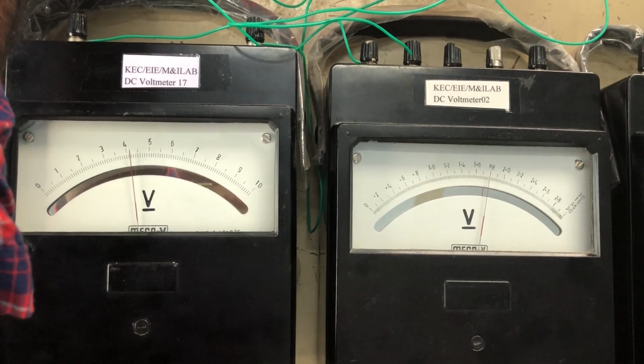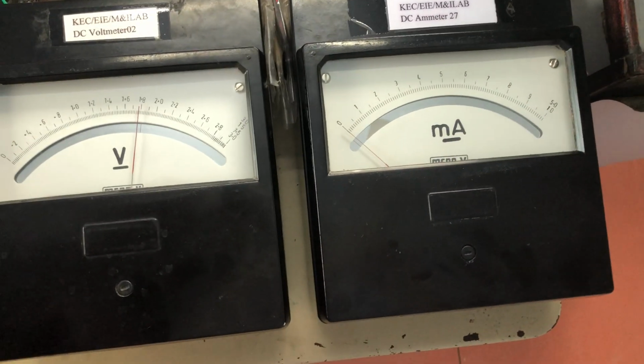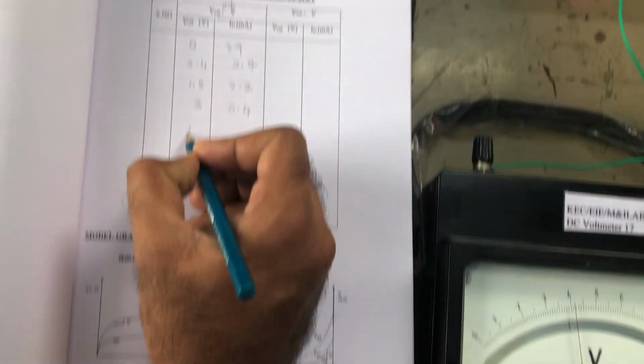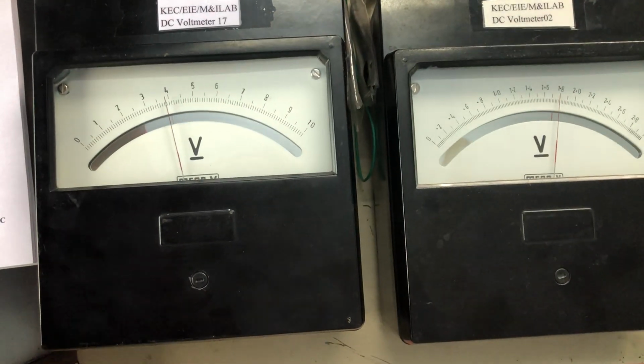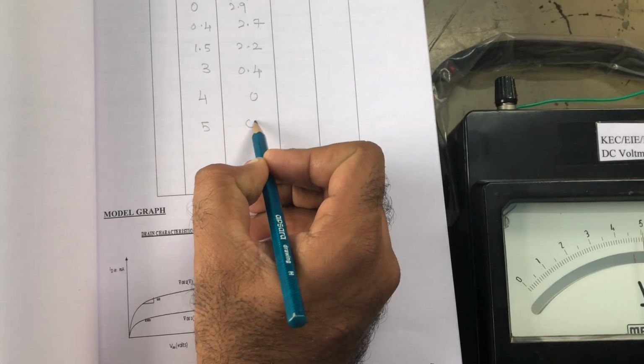I am keeping 4. What about the current? It is 0. At 4, the current is 0. I will increase by another 1 volt, 5. The current is 0. So for 5 volt also the current is 0.